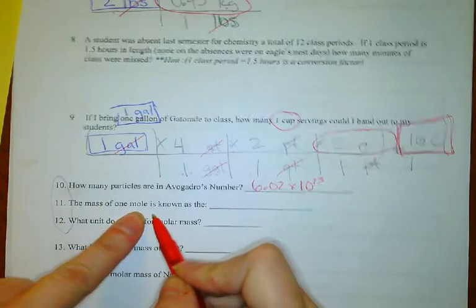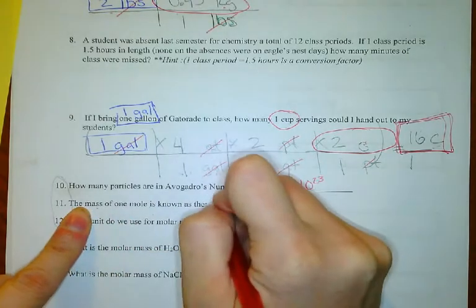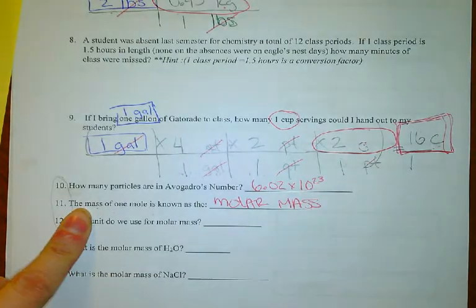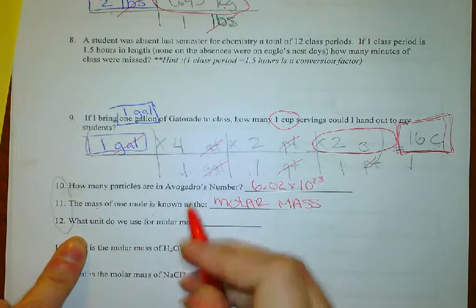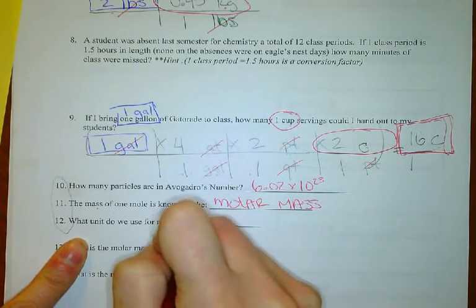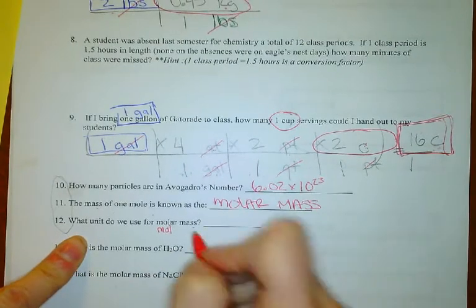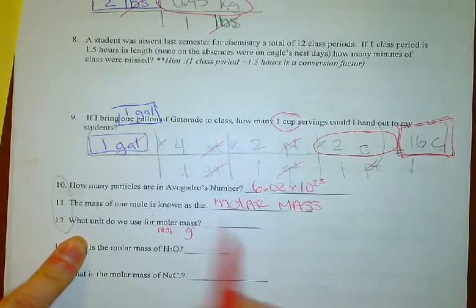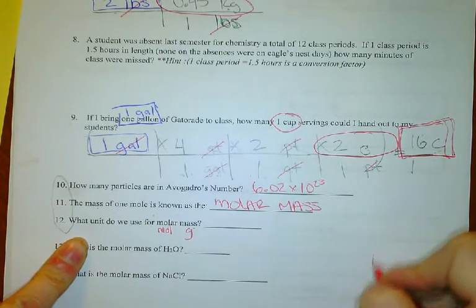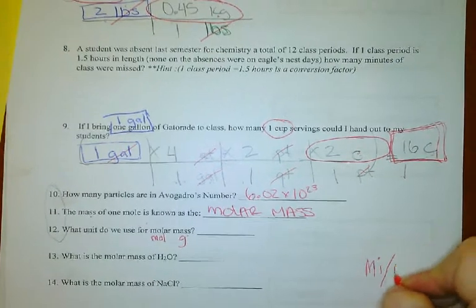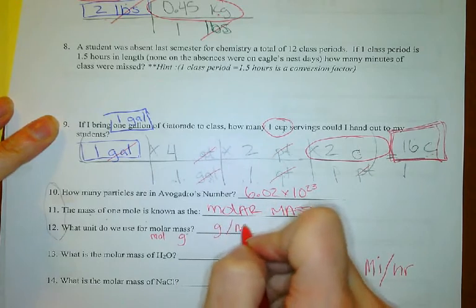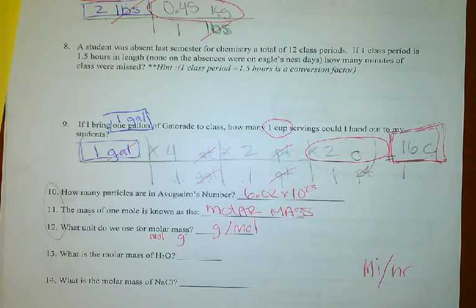The mass of 1 mole is known as the molar mass. Those are equivalent statements. And what unit do we use for molar mass? The unit we use for molar is mole. And the unit we use for mass is grams. So in order to have a unit for this, we need to derive it. Just like miles per hour, we're going to have grams per mole. That's what we call a derived unit.